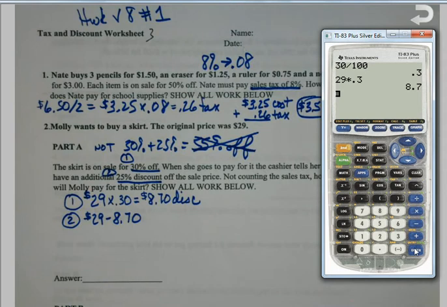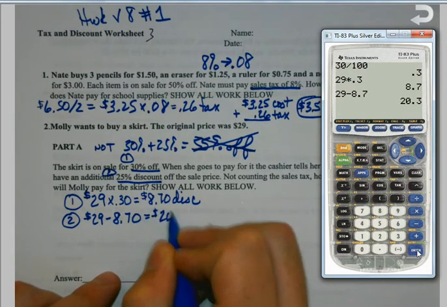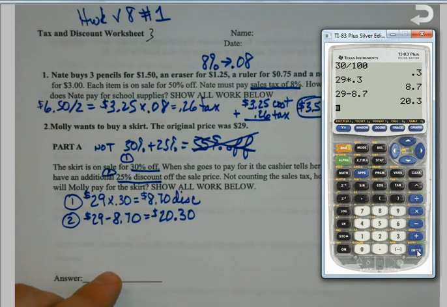Okay, so this isn't like the big equation stuff we've been doing. Basically, it's just basic math operations that we do to kind of work our way through. Now, originally, if the cashier wouldn't have come up with something for Molly, that would have been the price she paid. But the cashier's trying to help her out and says she can have another 25% off.